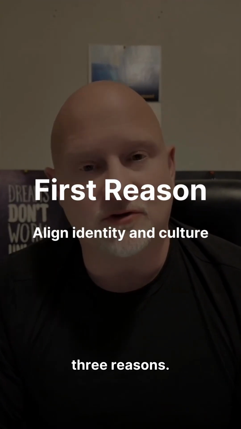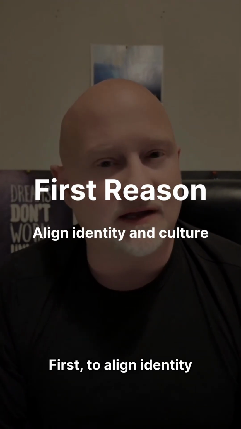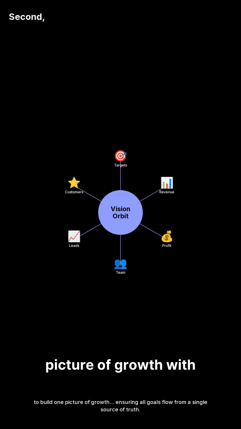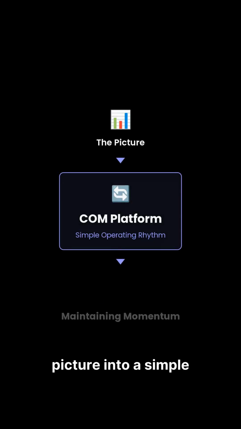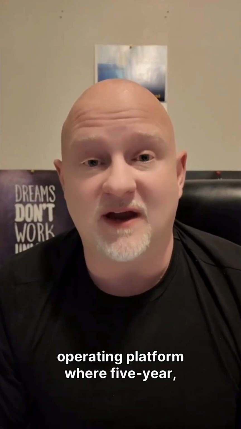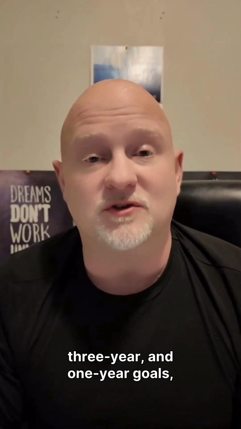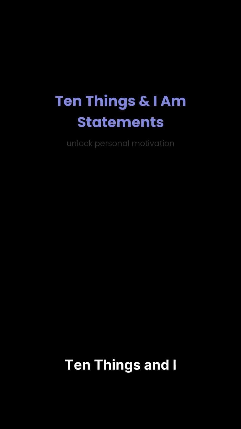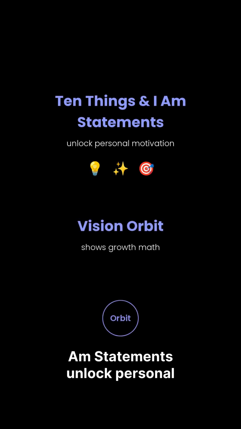Alignment Day exists for 3 reasons. First, to align identity and culture with business direction, creating pull, not just push. Second, to build one picture of growth with the vision orbit, ensuring all goals flow from a single source of truth. Third, to turn that picture into a simple operating rhythm within the COM platform, maintaining momentum. COM is the coaching operating platform where 5-year, 3-year, and 1-year goals, along with a 90-day plan and weekly KPIs, reside. 10 things and I am statements unlock personal motivation.